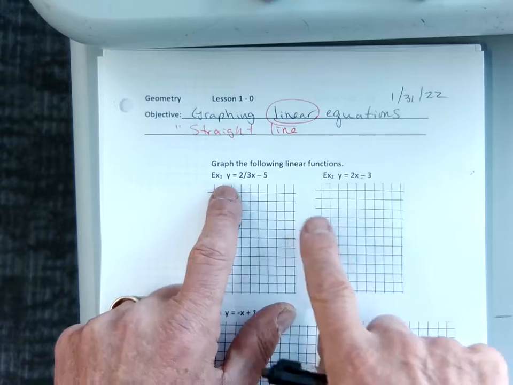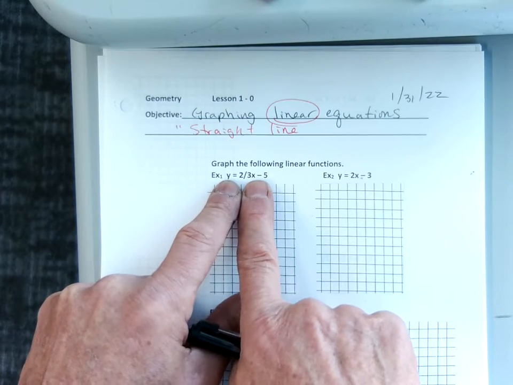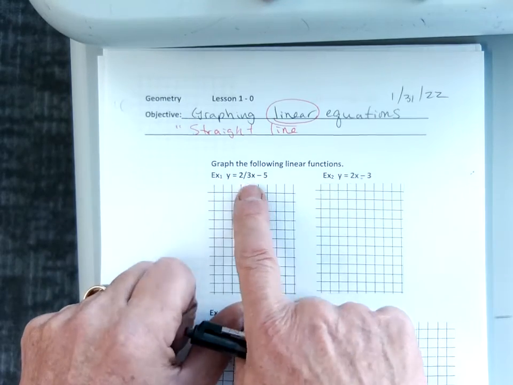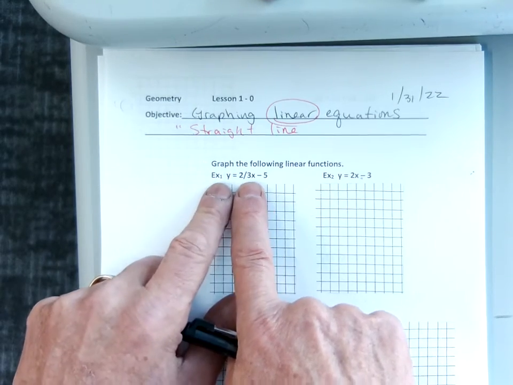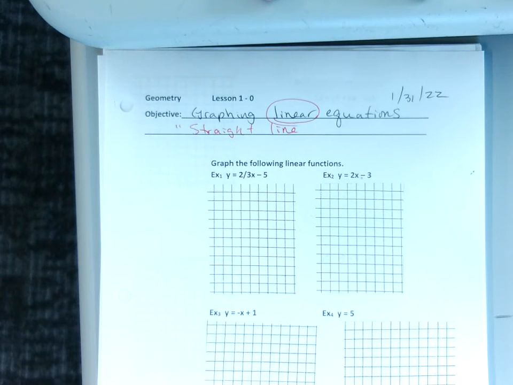Well, number 1 says graph y equals 2x minus 5. What the heck? What does that mean? Well, y is one value, x is another. And the reason we have two values is this. There are so many examples of how two things are related.